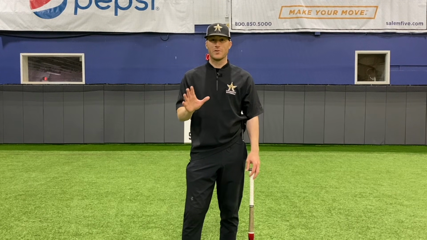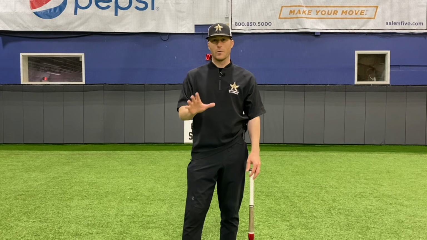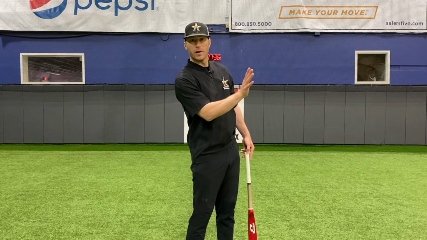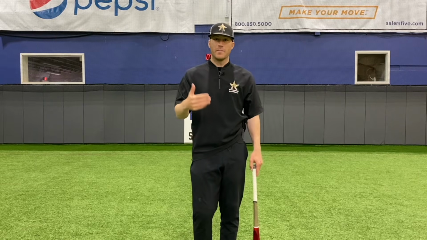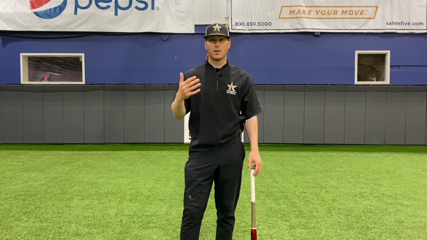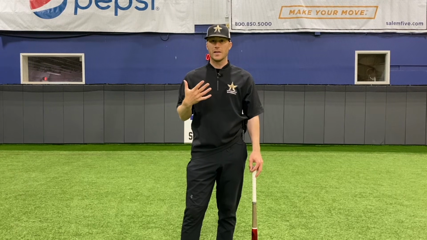I know some people get nervous when they hear launch angle, but all launch angle is the flight of the ball off of the bat. And so at the major league level, a double is around 17 degrees launch angle. And so we like to preach doubles. We like to preach line drives with carry.